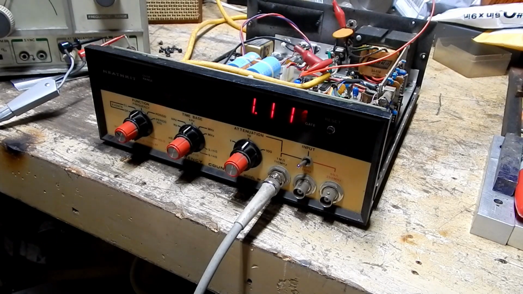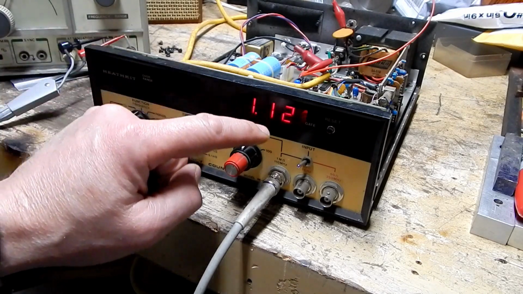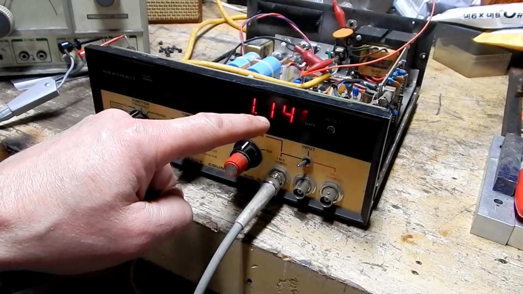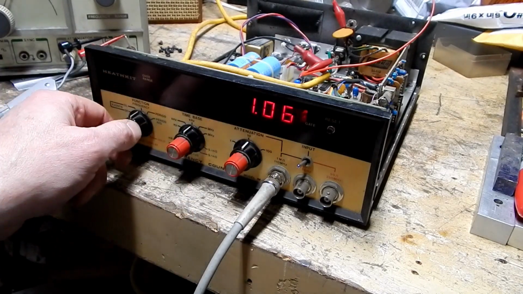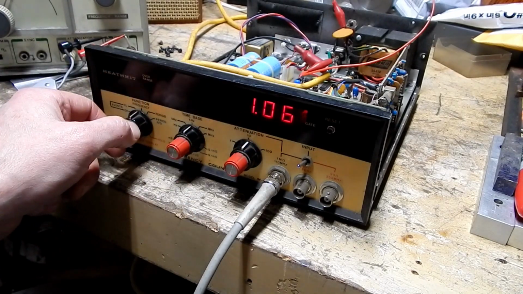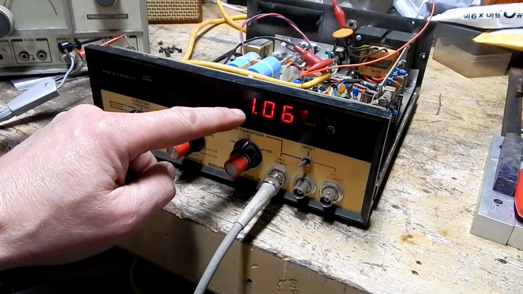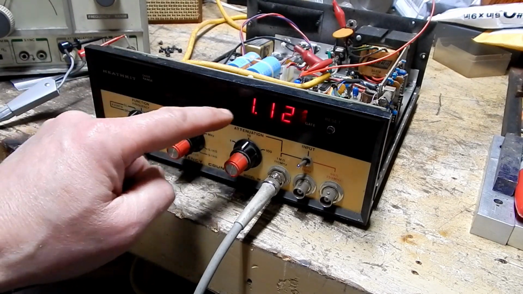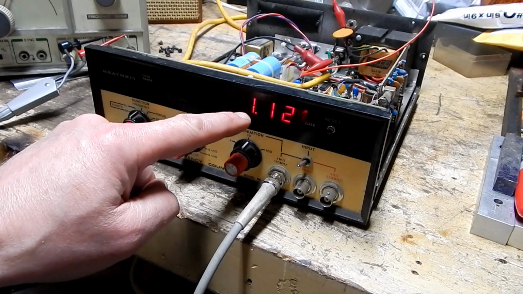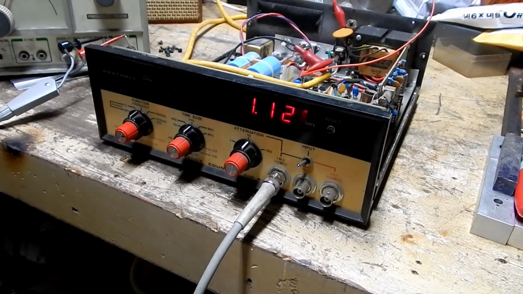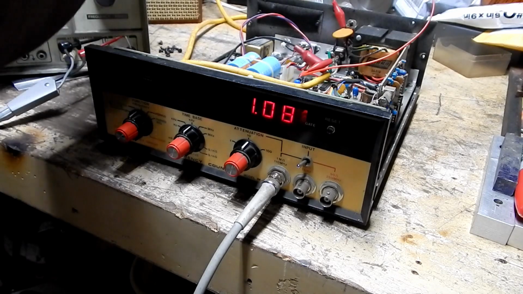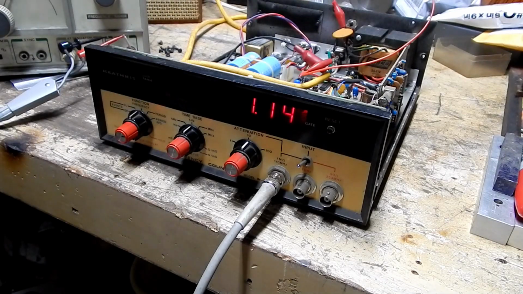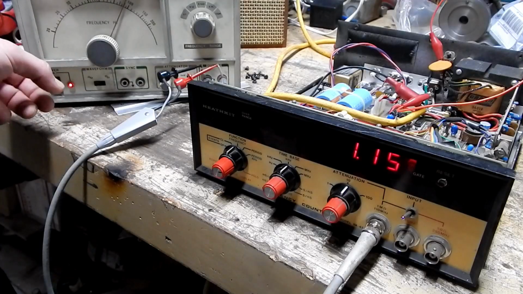All right, I come back around to the front here, and it's displaying something, and it may very well be actually reading the frequency of the generator. Let's see, I've got this on kilohertz, so right now it's saying that's about a 1 kilohertz signal coming out of the generator. It's very low on the speaker, so it's hard to hear, but that might be 1 kilohertz. Well, let's just turn the control on the generator here and see. All right, let's see what happens.